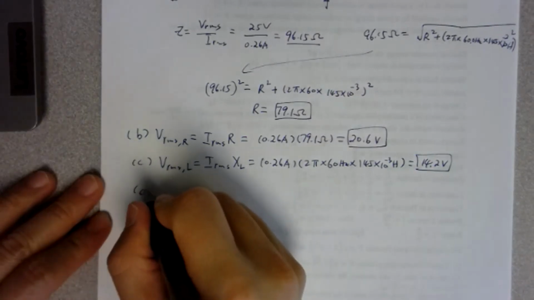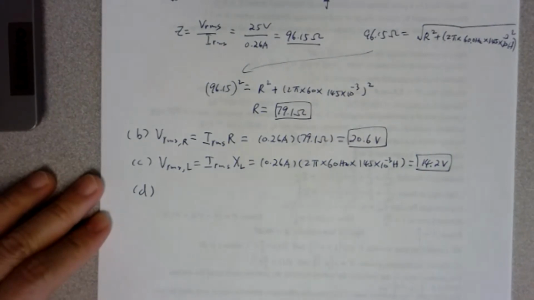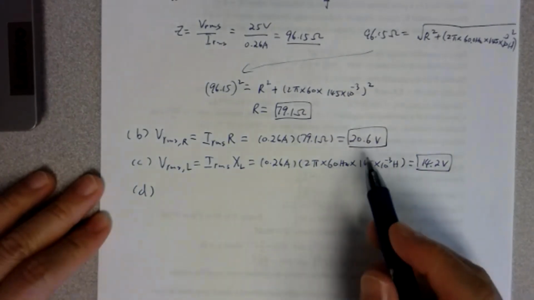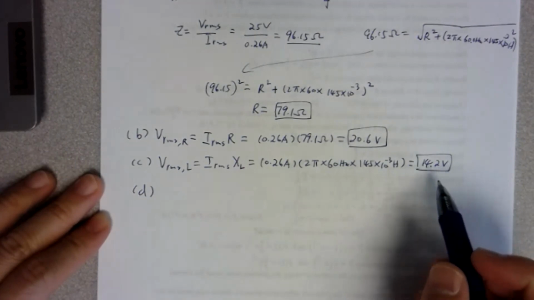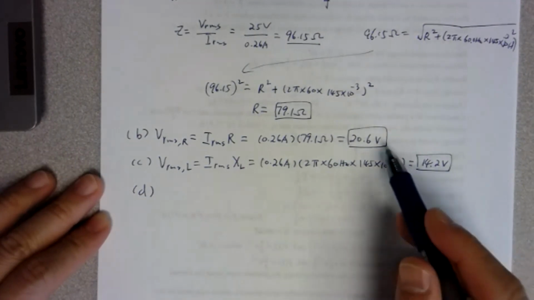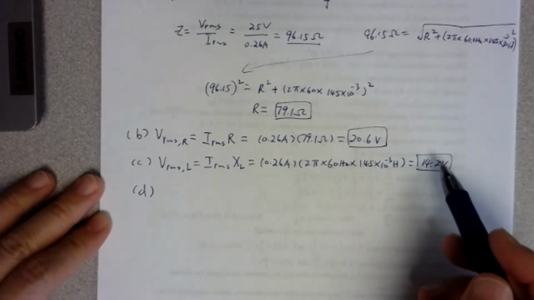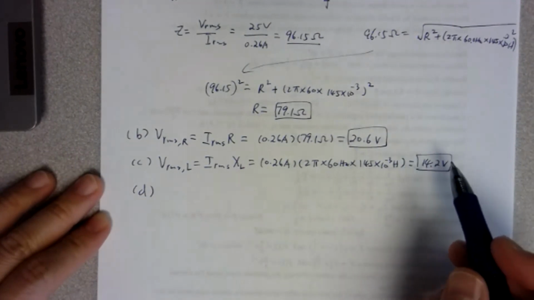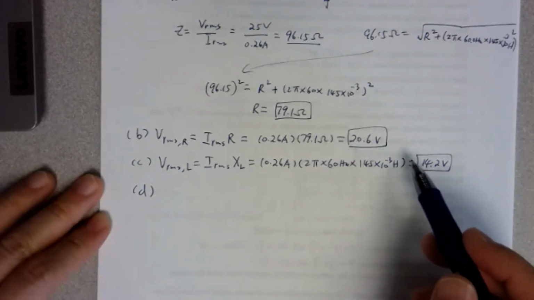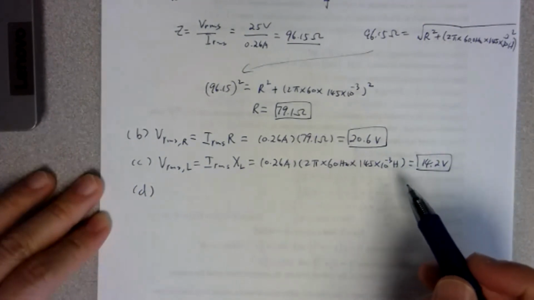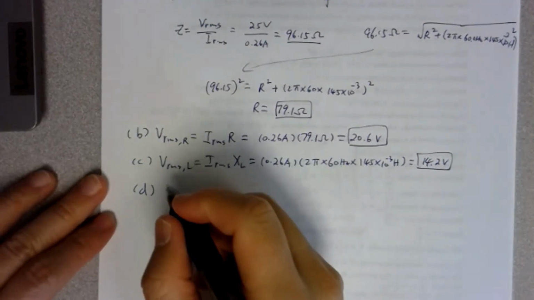And D says, use your results from B and C to show that the square root of this squared plus this squared is equal to 25. Basically, these two add up to 34.8, which is higher than 25, but we cannot just add them algebraically because they are phasors. So we have to do vector form.